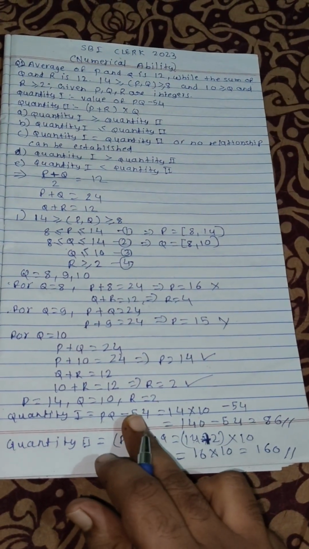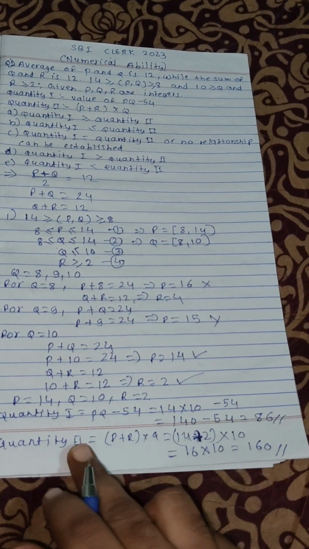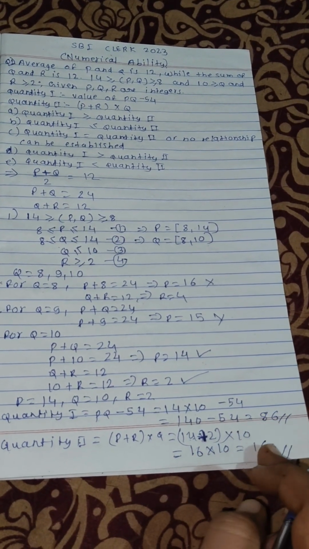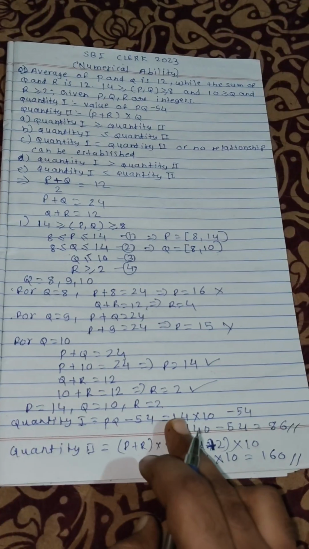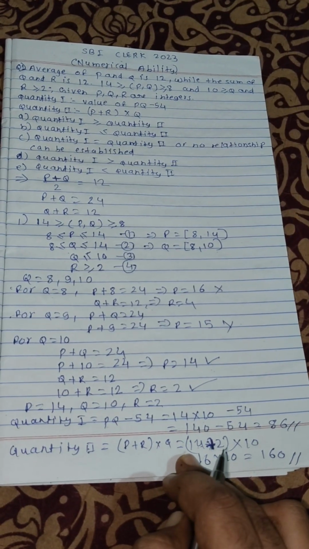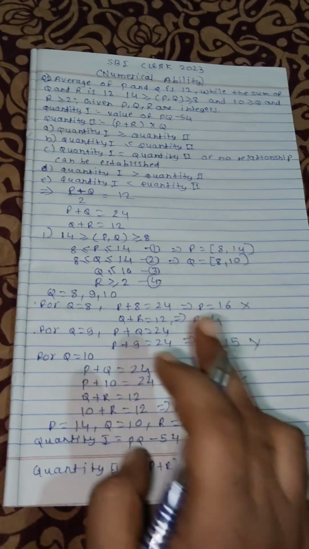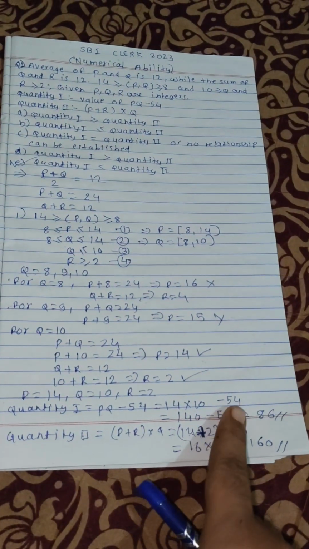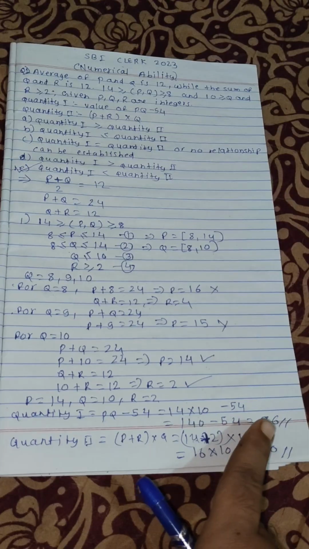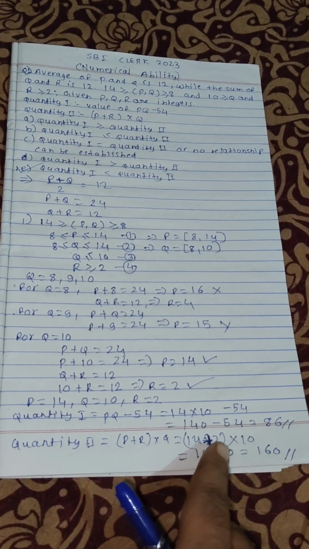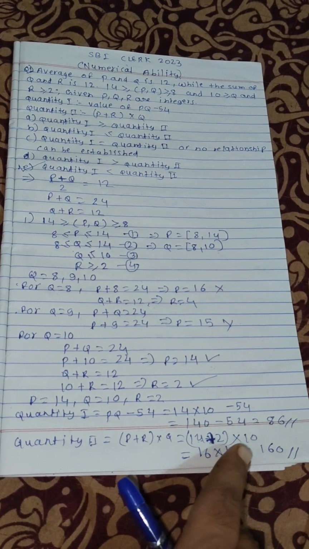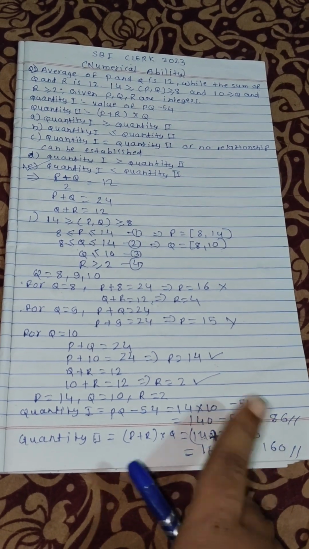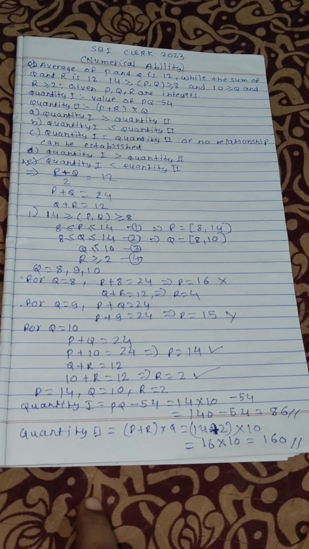So the value of quantity 1 is 86, and the value of quantity 2 is 160. So in this, quantity 1 is less than quantity 2. So we can write option E is correct. Quantity 1 is less than quantity 2, as 86 is less than 160. So this is the way to solve the question. Thank you guys.